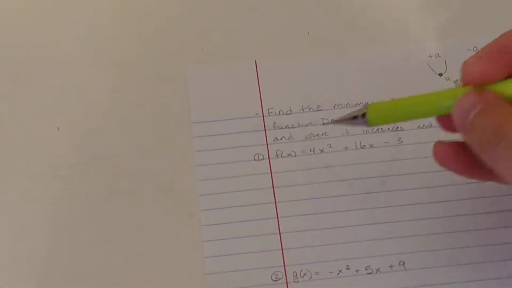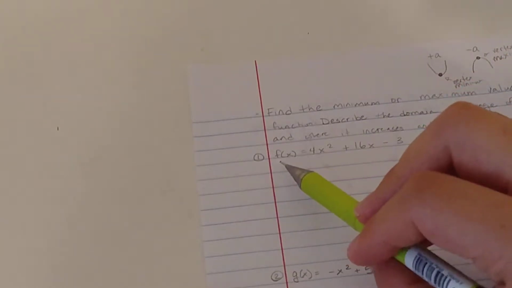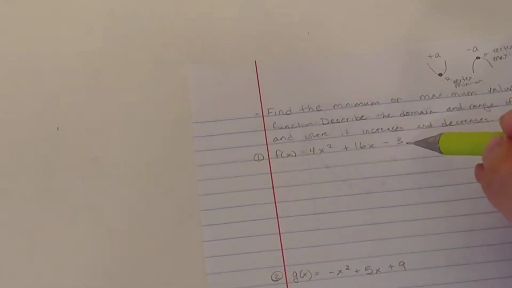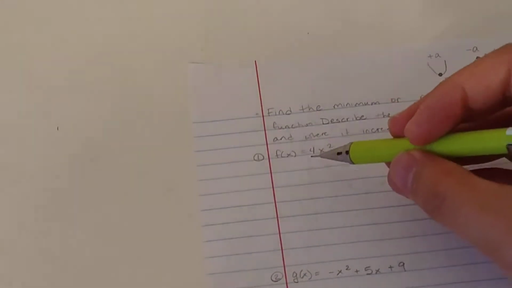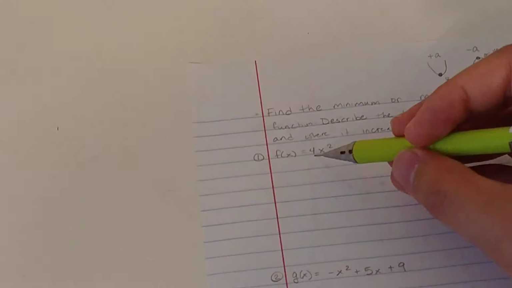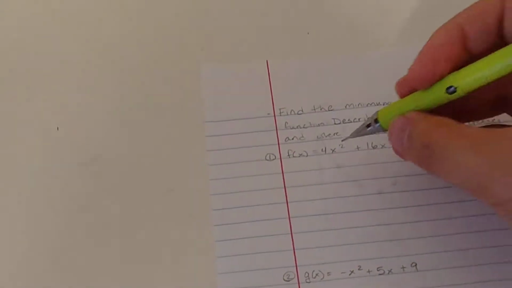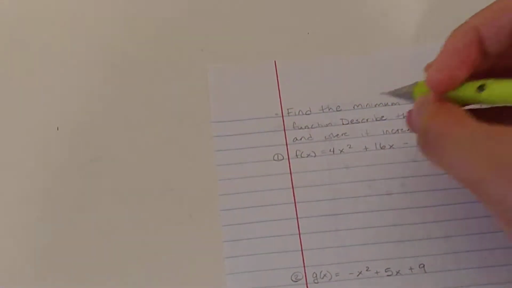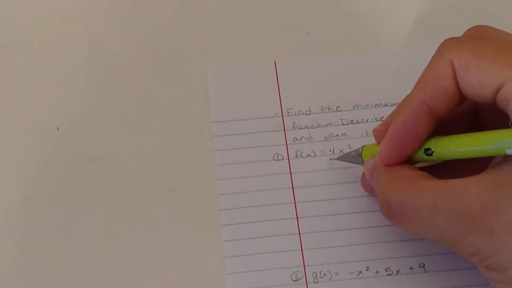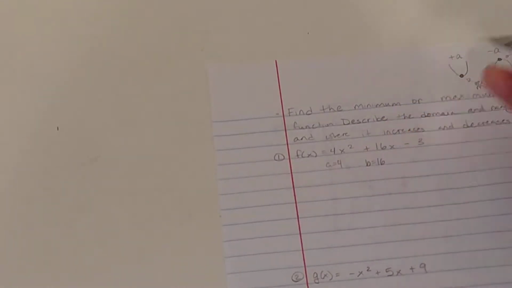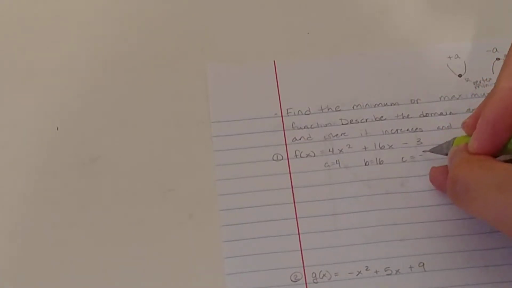All right, so let's look at the first one. F of x equals 4x squared plus 16x minus 3. So we know that because this one is positive, it's going to be opening up. So it's going to have a minimum. Okay, now let's find the vertex. So we're just finding the vertex, basically. So let's label our A, B, and C. A is 4, B is 16, and C is negative 3.